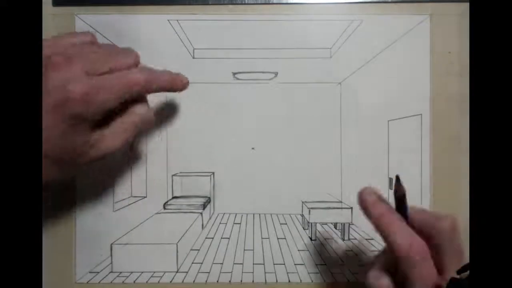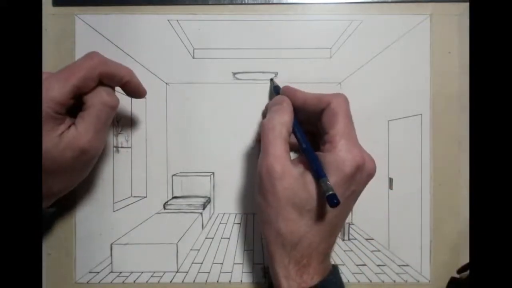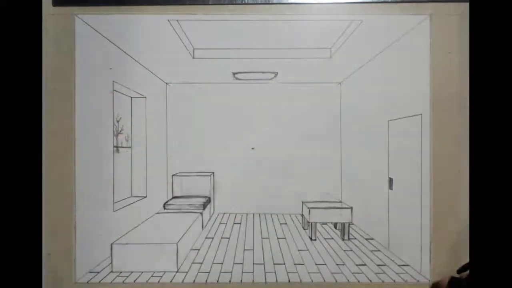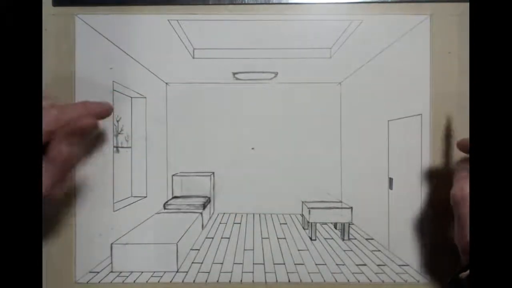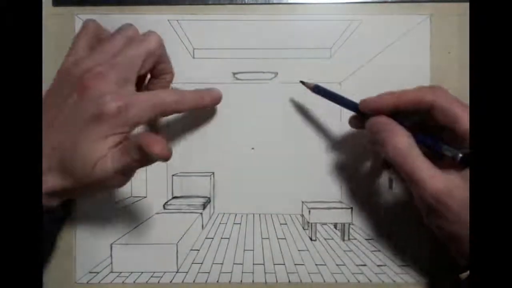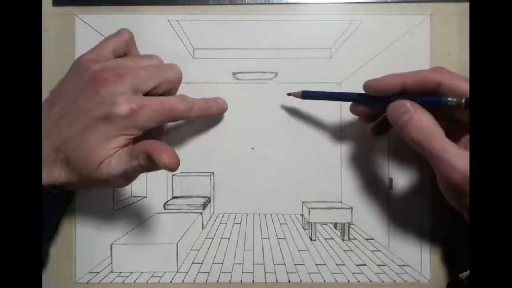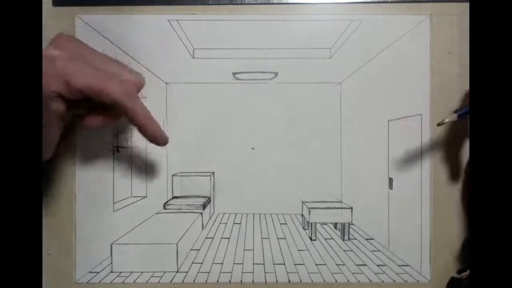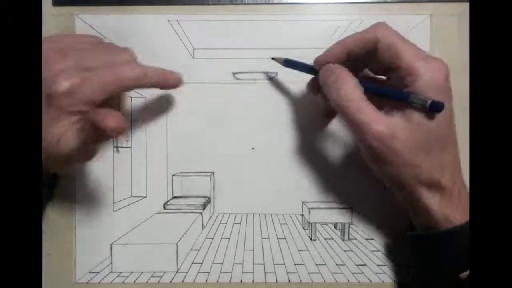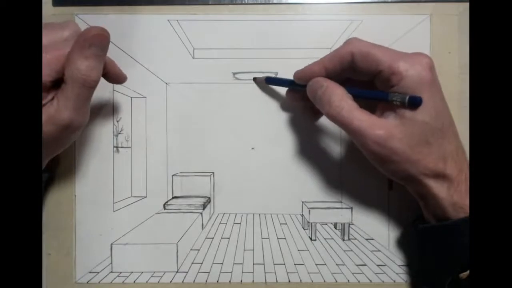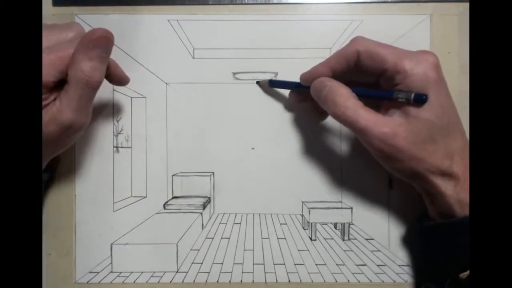And so now we have this fairly flat domed light. So this would serve as a light source. Now, what I could also turn this into is essentially a light fixture. So where this is kind of round, if I wanted a light bulb to hang down, we can sketch that in.